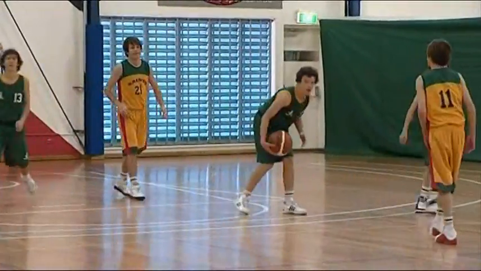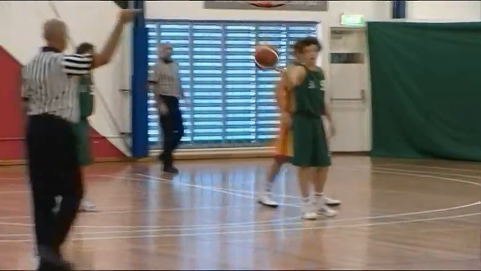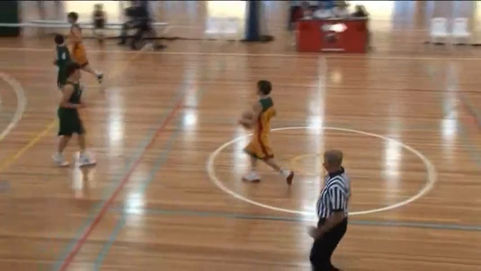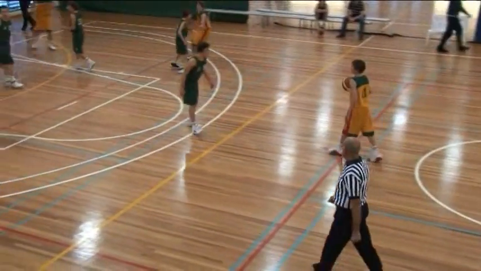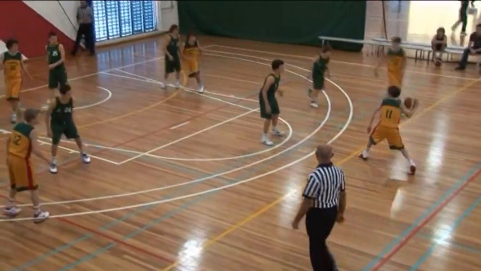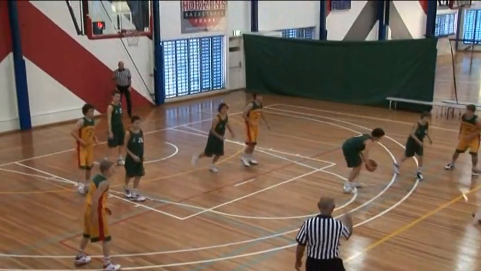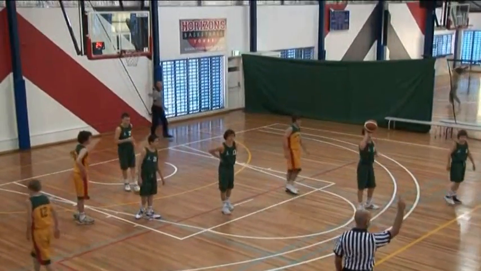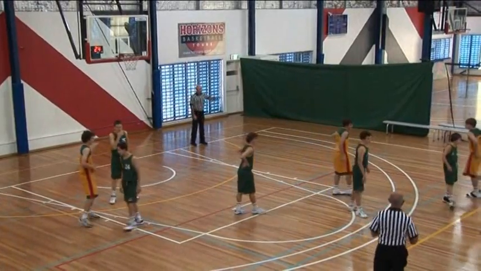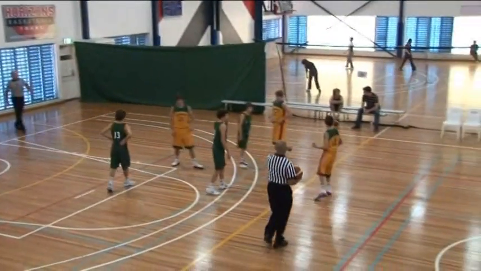Another example is if the ball is deliberately kicked. Again, we can see the referee give the reset sign on this slow motion video. There's the sign for you to reset the shot clock back to 24 seconds.